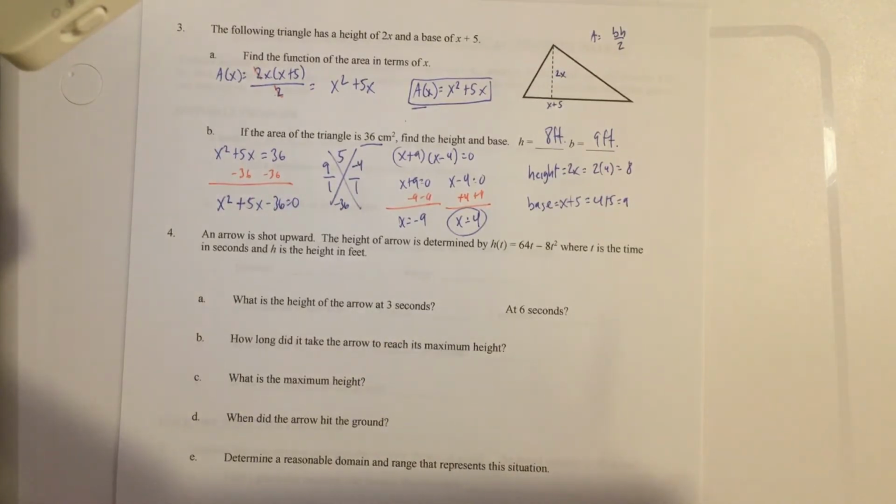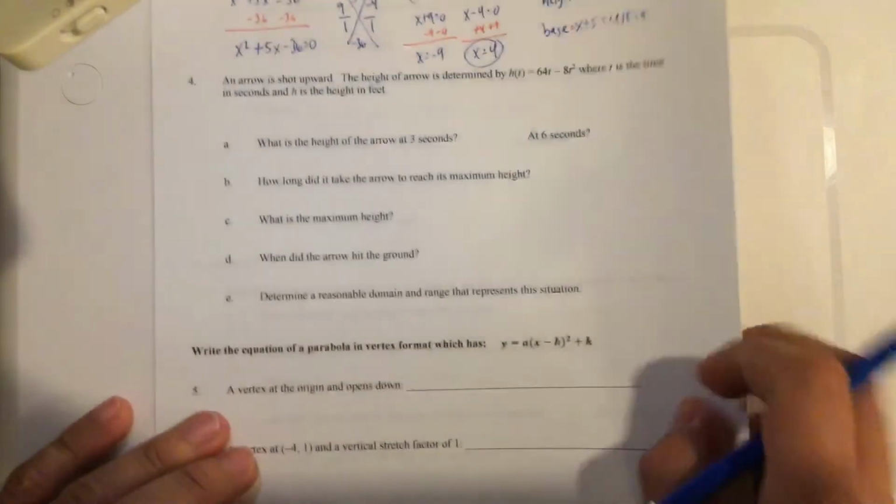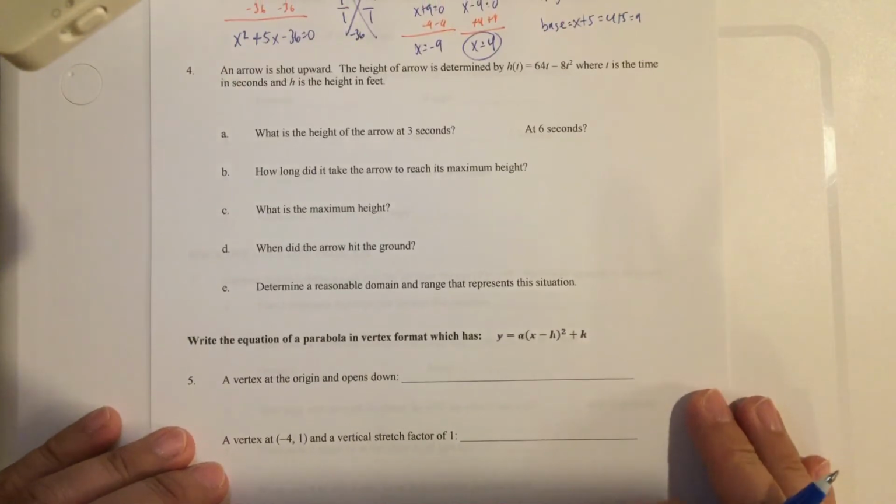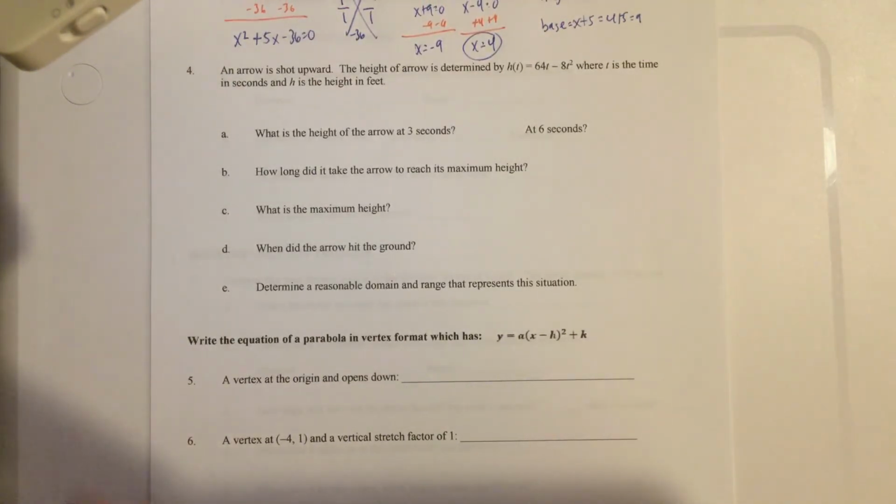All right, let's go ahead and keep going here. Find the height and that. Okay, let's keep going. Number 4. It says, as an arrow is shot upward, the height of the arrow is determined by h of t equals 64t minus 8t squared, where t is the time in seconds and h is the height in feet. What is the height of the arrow at 3 seconds?